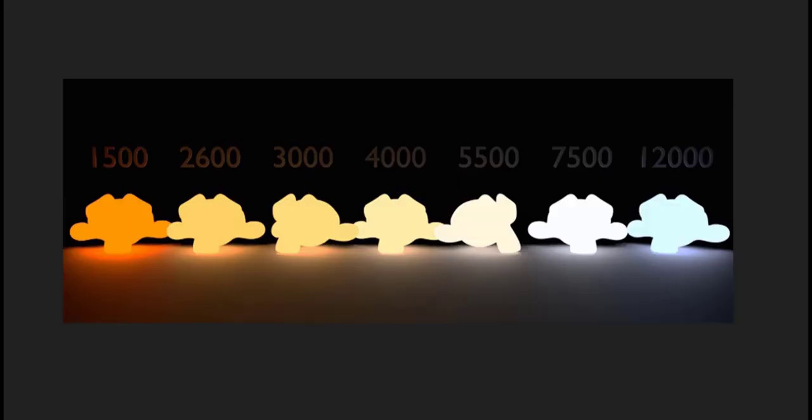By definition, a black body is a perfect absorber and a perfect emitter. That means it absorbs all light that falls upon it, and it also emits all light. Now, if you have a solid, let me put it in an oven, at 1500 degrees, it starts glowing orangish reddish, and then it becomes a little more yellowish, and then more whitish at about 5500 degrees. At about 12,000 degrees, it starts appearing to be bluish in color.